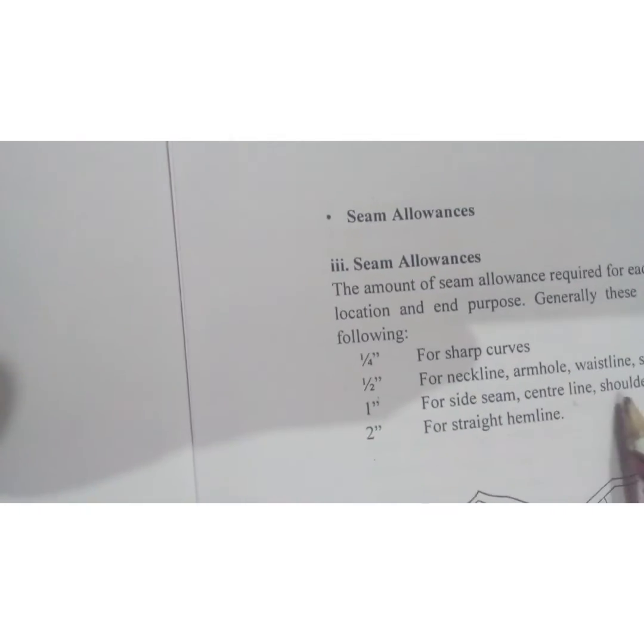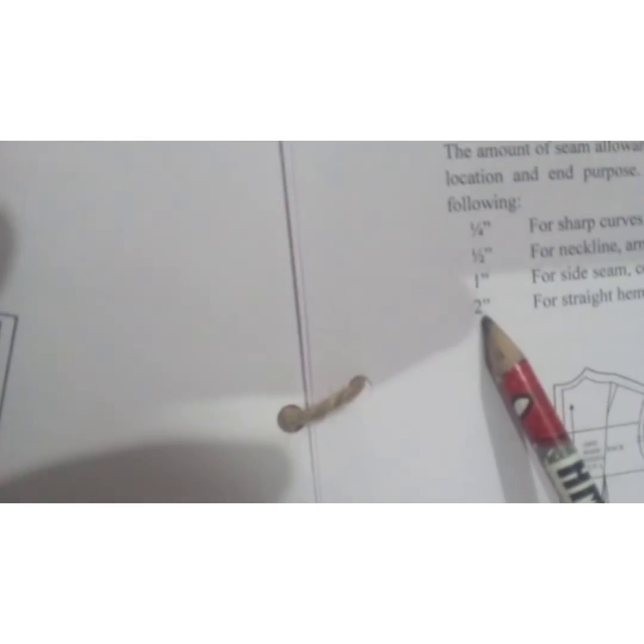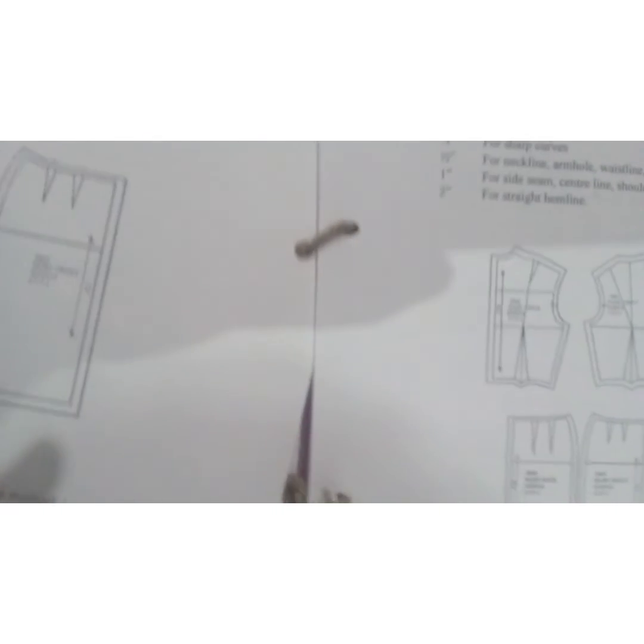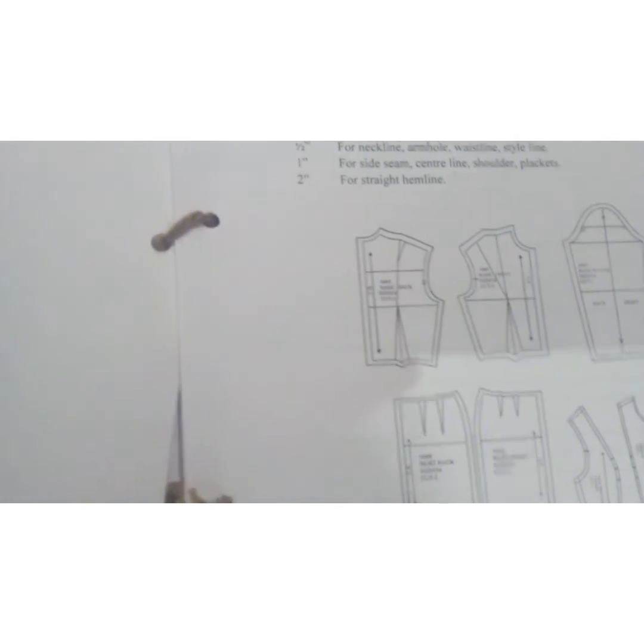Okay. 1 inch seam allowance for the side seam; this is your side seam. This is all our side seam. Side seam, center line, shoulder, plackets, these are all 1 inch. 2 inches is your hemline seam allowance. In the hemline, you can take 2 inches. Okay, so this is seam allowance, already taken.